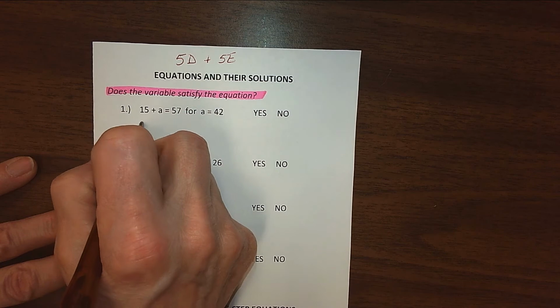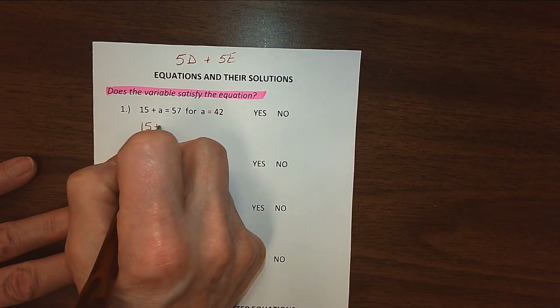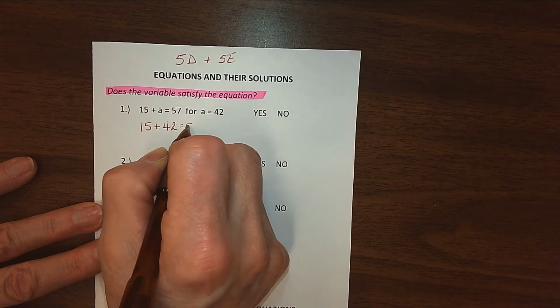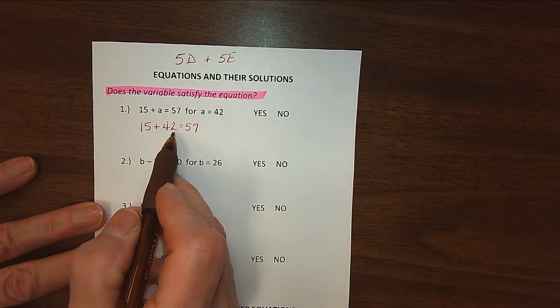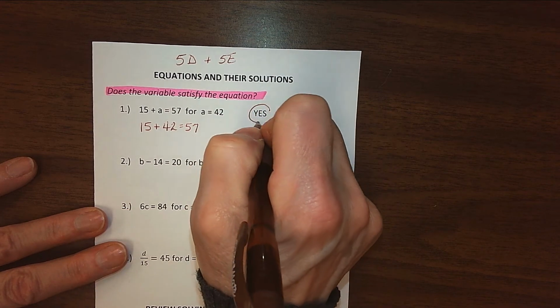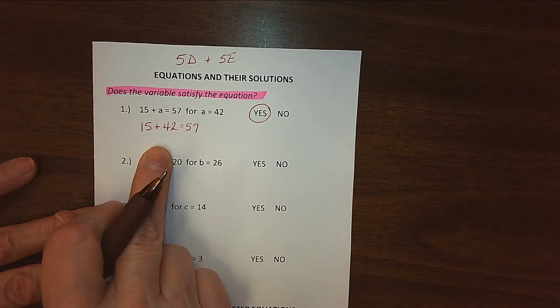We take 15 plus 42, substituting the value in for the variable, equals 57. 5 plus 2 is 7, and 4 plus 1 is 5, so sure enough, that is true. 42 does make this a true statement.